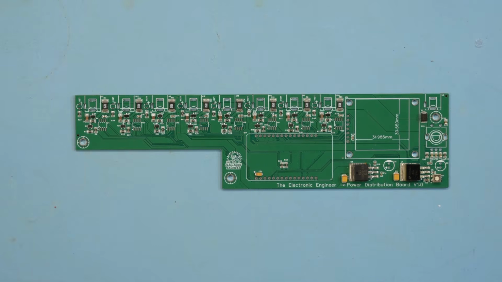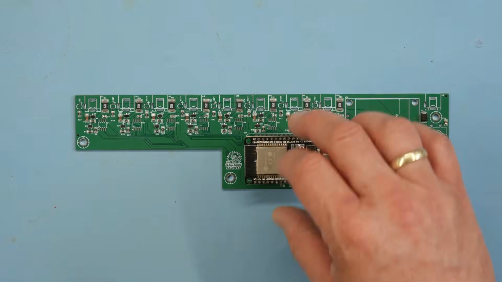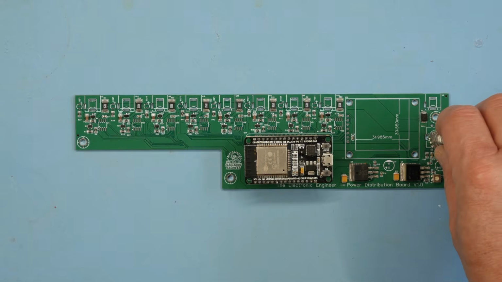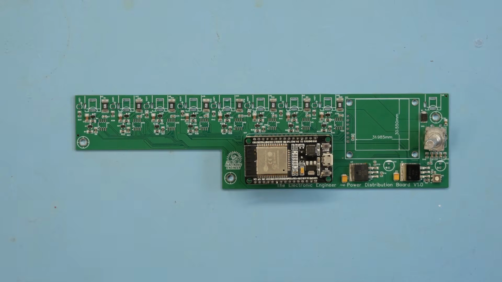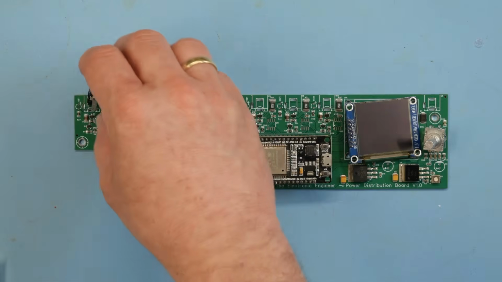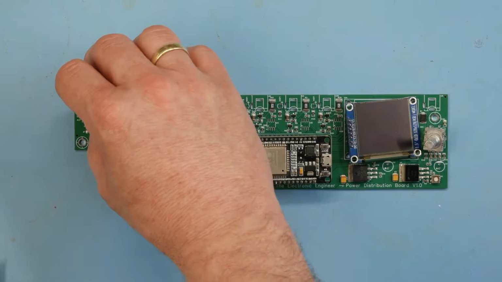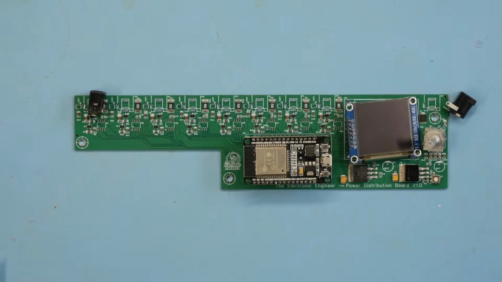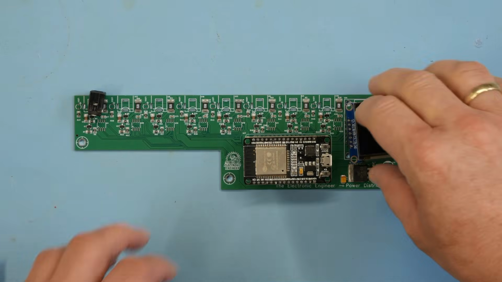Then we will install the microcontroller here. The rotary encoder will be installed here. We have a display that will be installed here. And then of course we have all these output connectors, power connectors, that will be installed all the way down there. Okay, so let's use the microscope to get started.